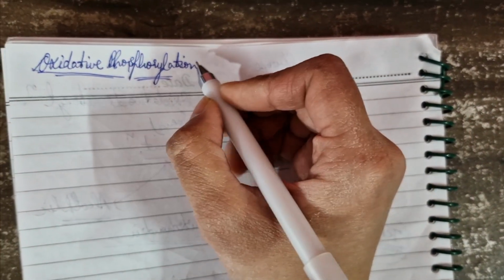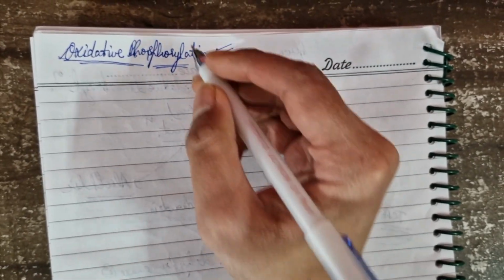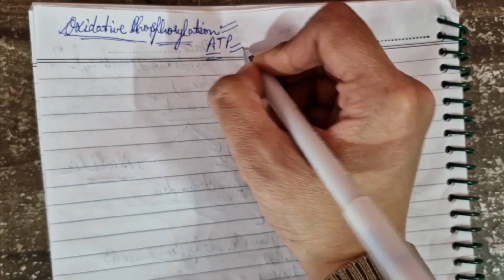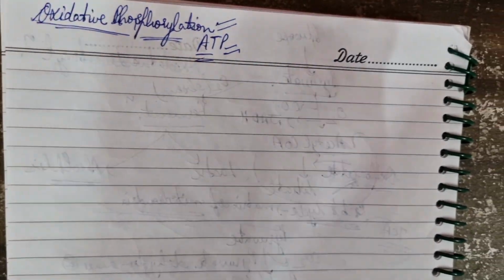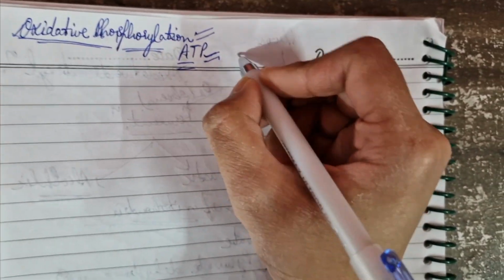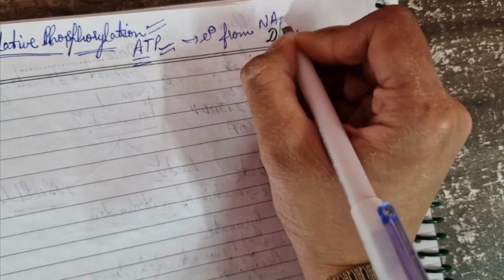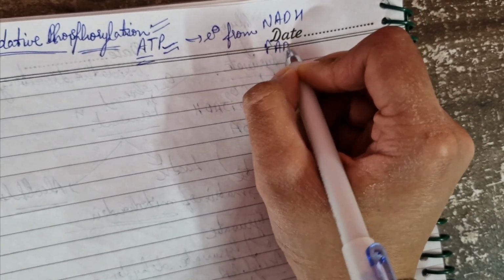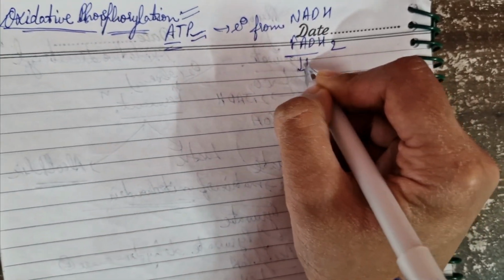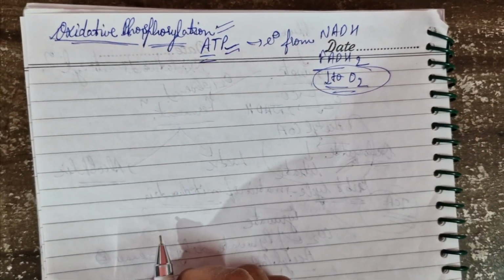Now we will study about the process oxidative phosphorylation. So in this process, ATP is produced as a result of transfer of electrons from NADH or FADH2 to oxygen through electron carriers.